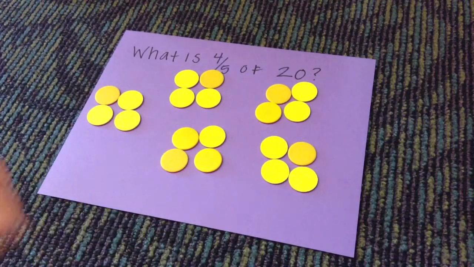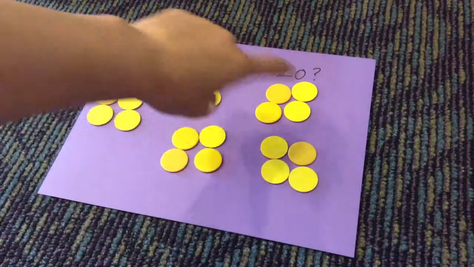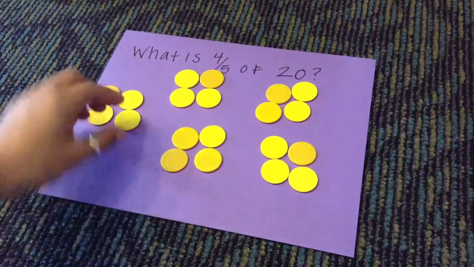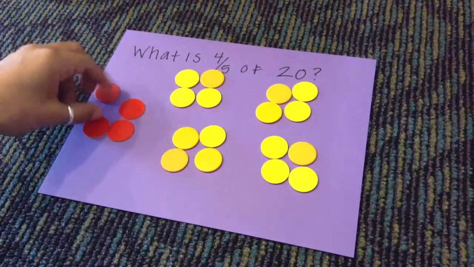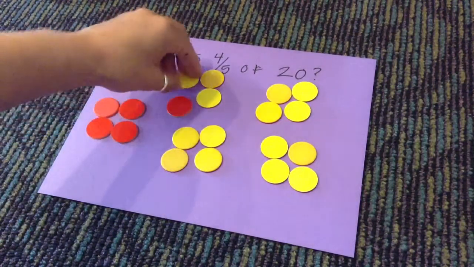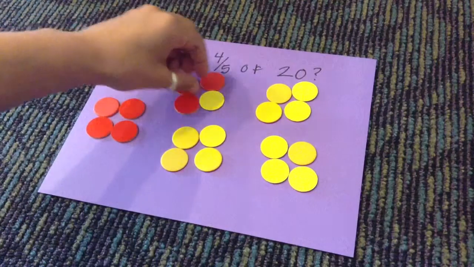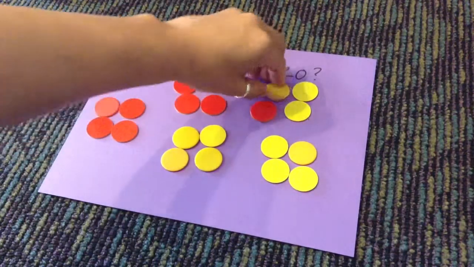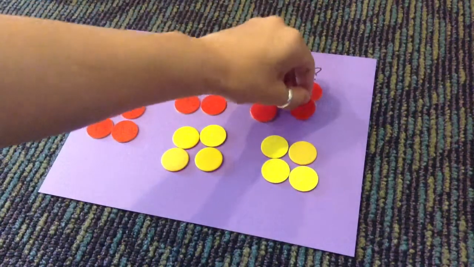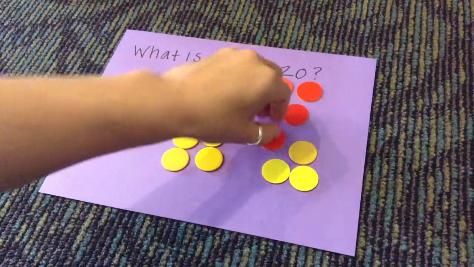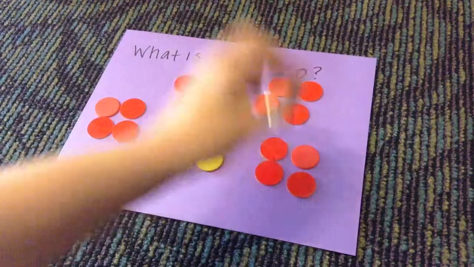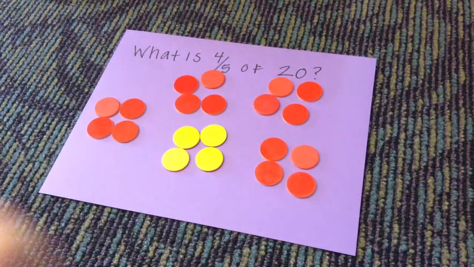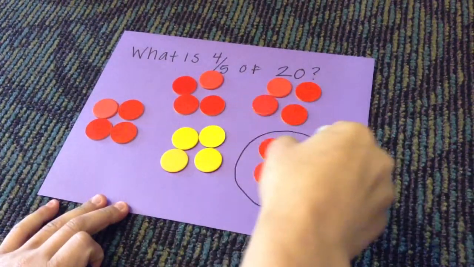So now we're trying to find 4/5. We're trying to find 4 of the 5 groups. So we can do it like this. We'll group the 4 groups together. Flip them over. Sometimes it makes this easier for students so they can really see that these are in groups. You can circle them.